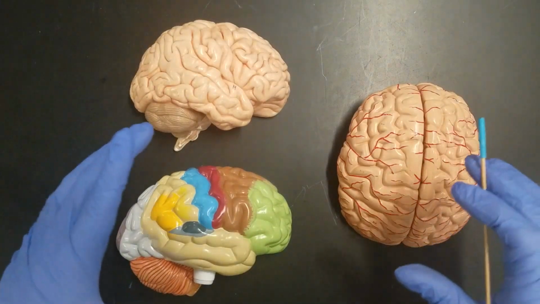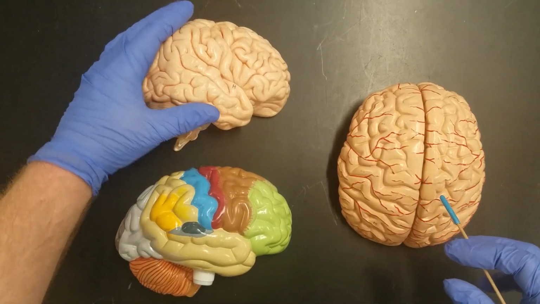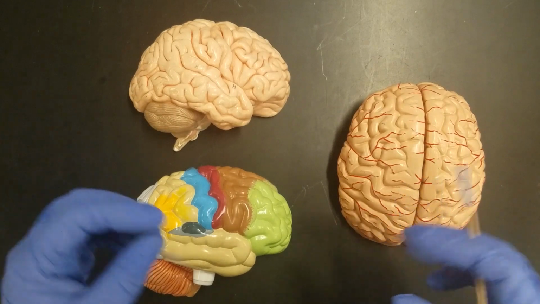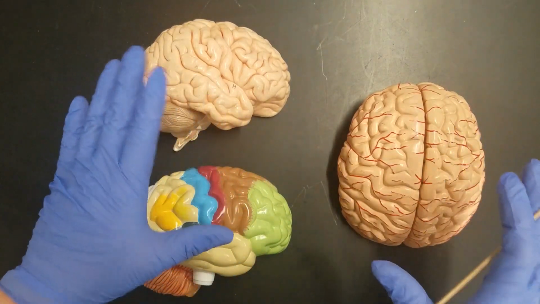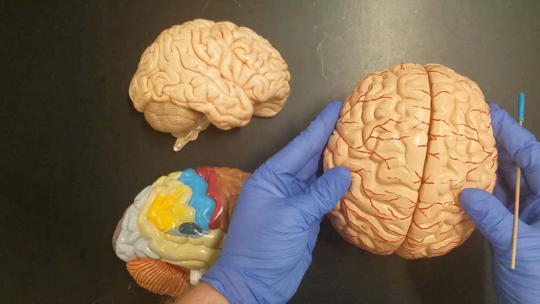In this video, we're going to be learning structures of the cerebrum. Now, notice I've set out several different brain models, and that's because some structures are easier to see on certain models. We're going to start by talking about the layers of the cerebrum. And in order to do that, we're going to look at this model here.